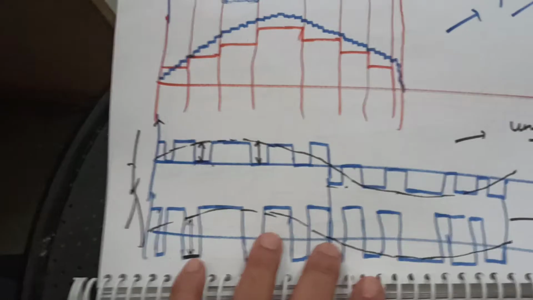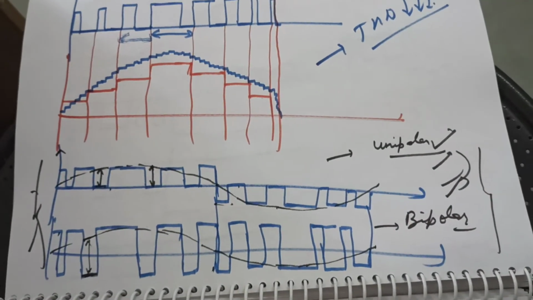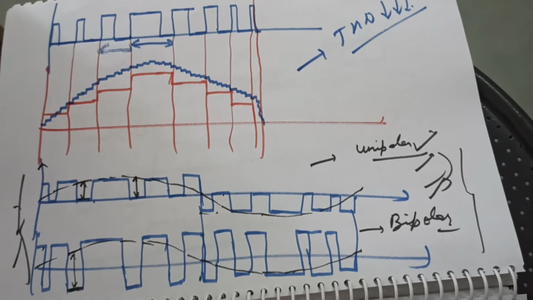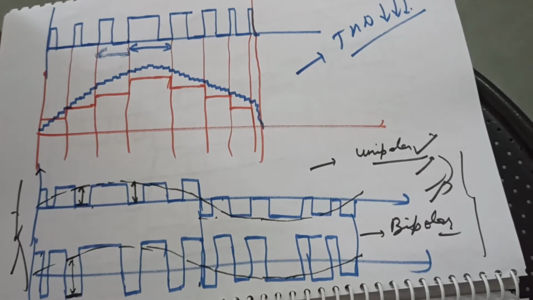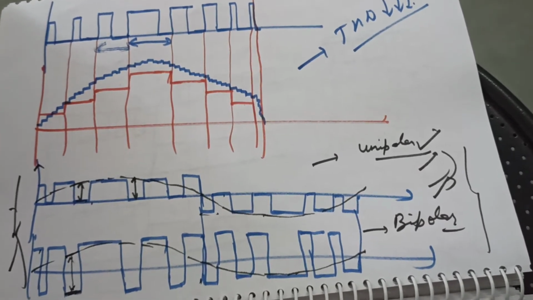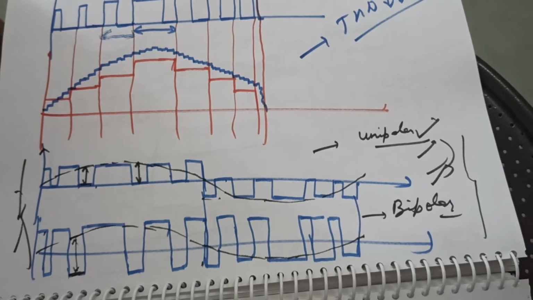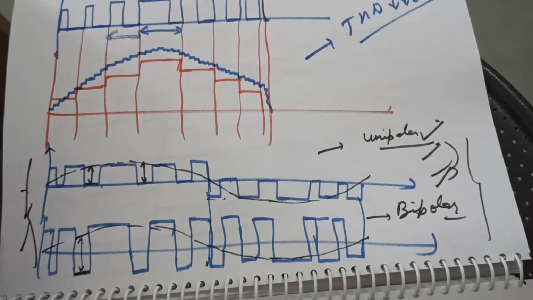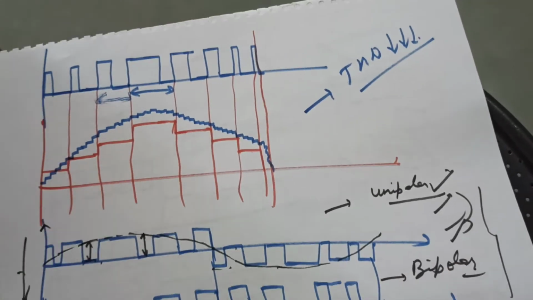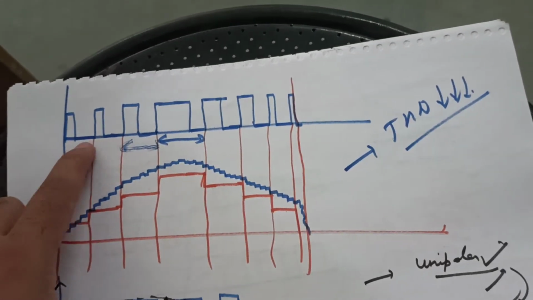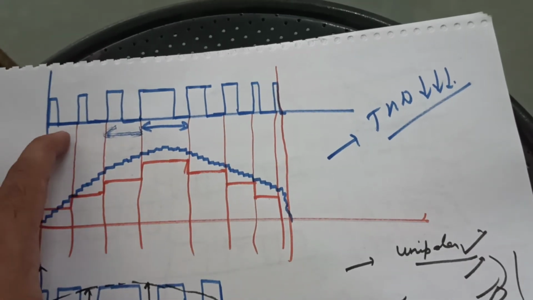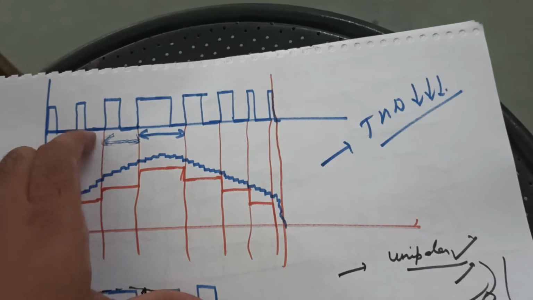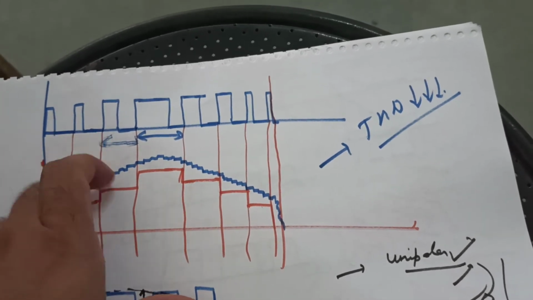Now, have a look at this. This is the basic waveform. How a staircase sine wave is created, now I am going to show you this part. Look at this. Suppose this is one period. Try to understand, this is one period. This is the on duration, this is the off duration. In the second period, again this is the on duration, this is the off duration.